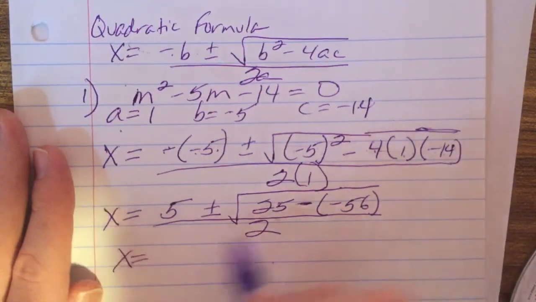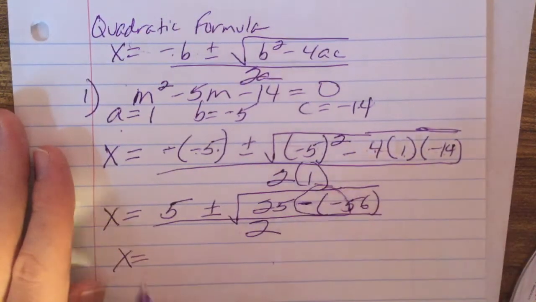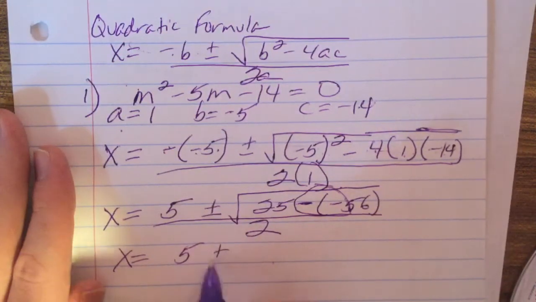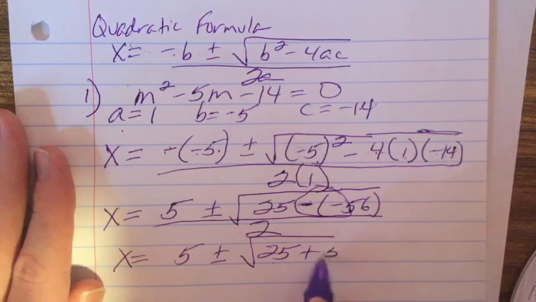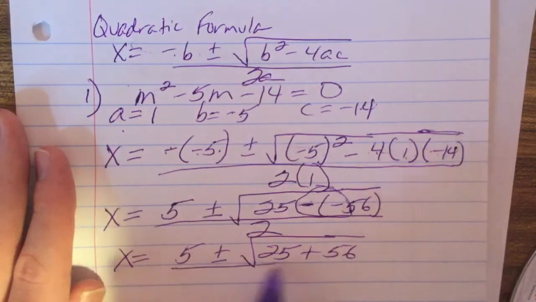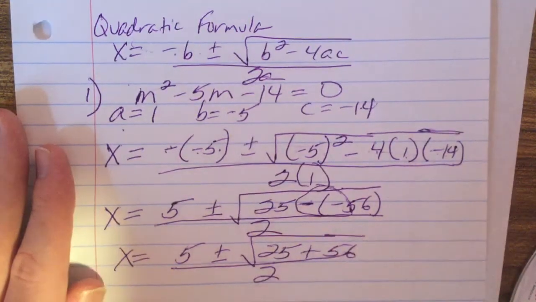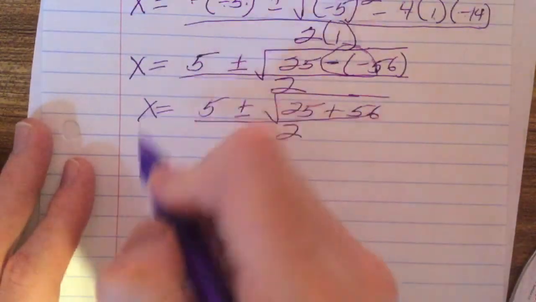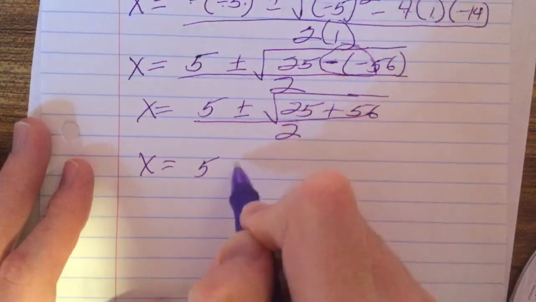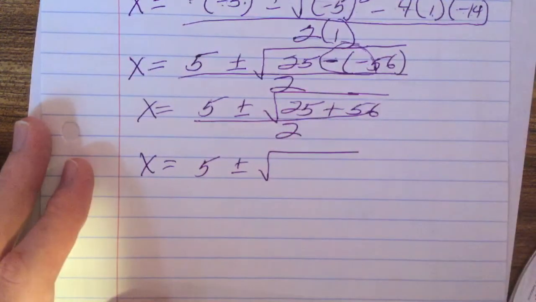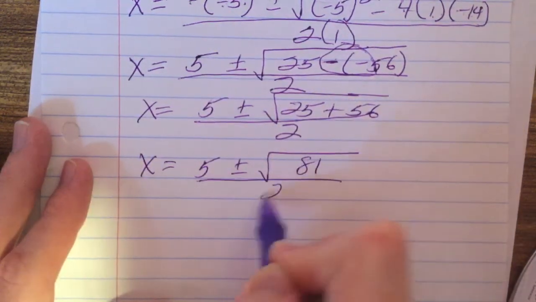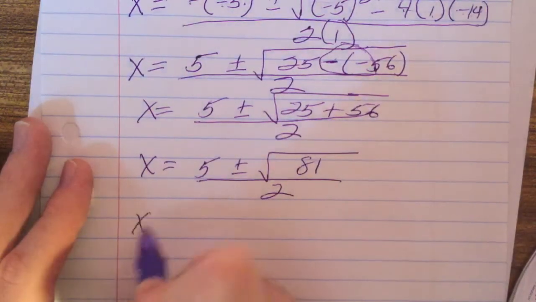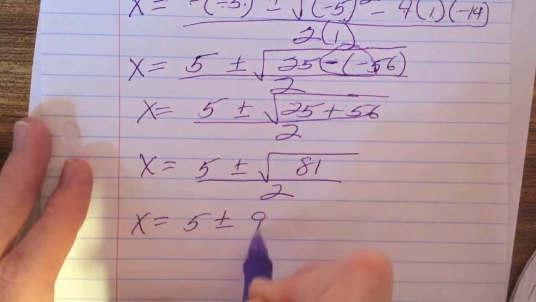On our next line, we could simplify this. If you have a double negative, that could change to a plus sign. 5 plus or minus the square root of 25. Instead of putting the double negative, I'm putting a plus 56. Still, all this is divided by 2. X is equal to 5 plus or minus the square root. Add those values of 81. Divide by 2. Evaluate the square root of 81 as 9.